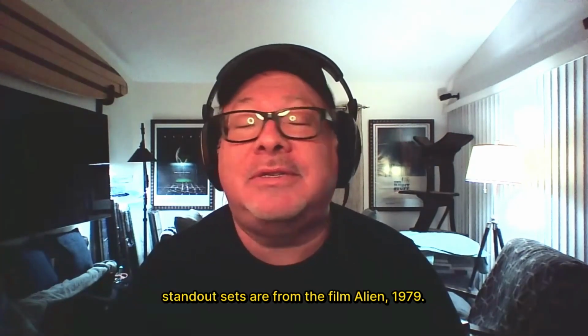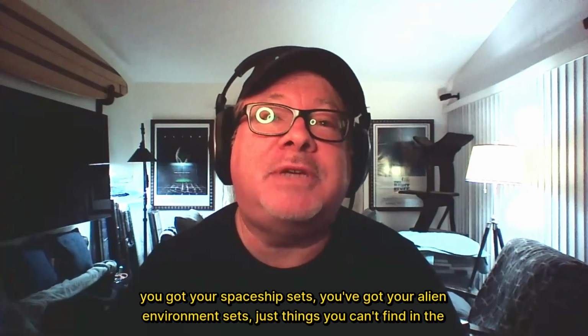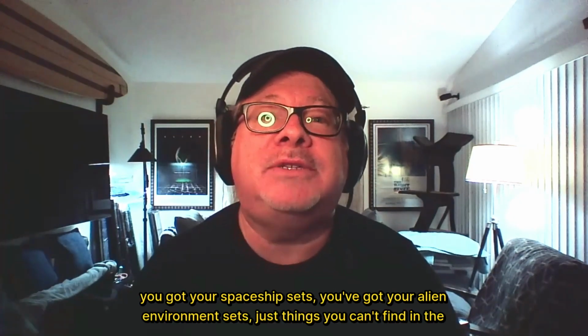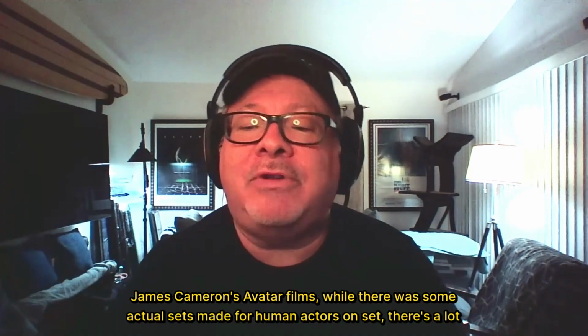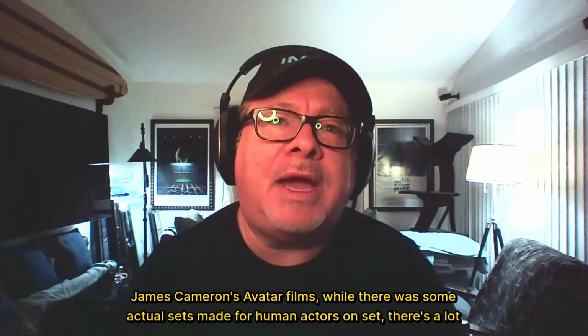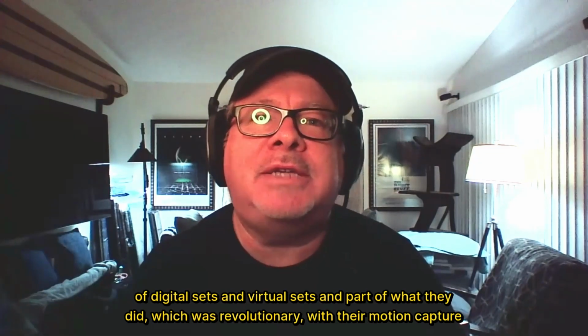Other standout sets are from the film Alien 1979. You got your spaceship sets. You've got your alien environment sets. Just things you can't find in the real world. And you got to fabricate them. James Cameron's Avatar films, while there was some actual sets made for human actors on set, there's a lot of digital sets and virtual sets.